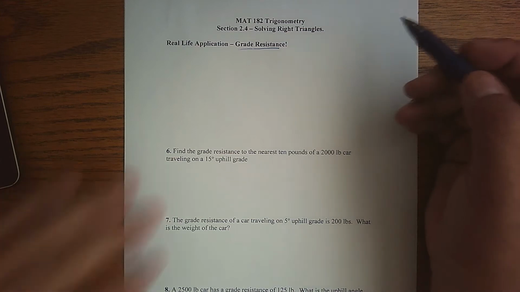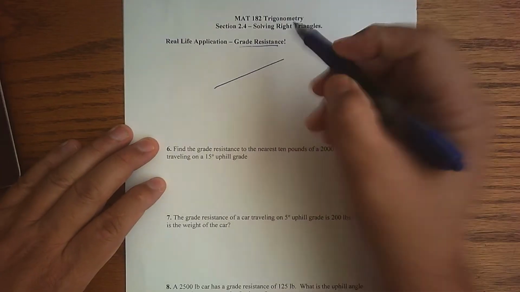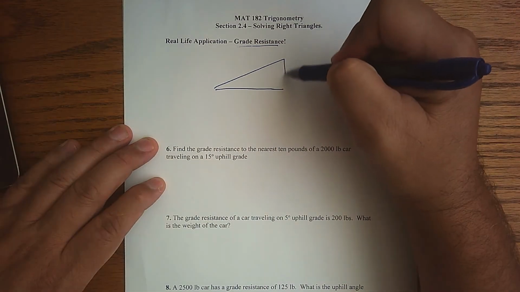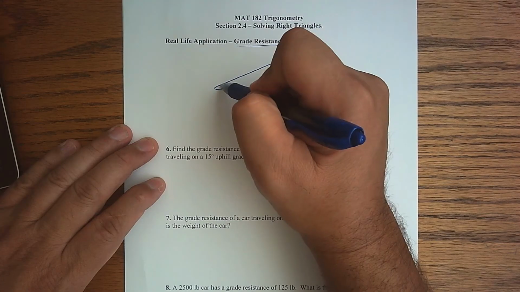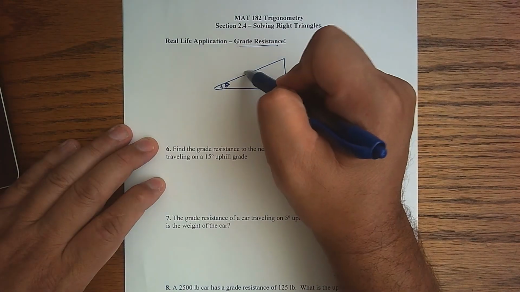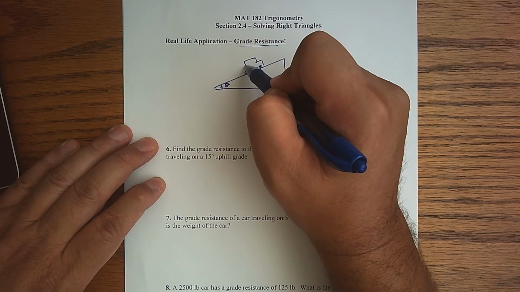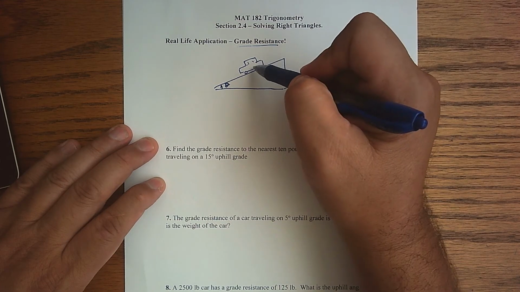So here's the situation. What we have is a hill, and this hill has an angle of elevation, right? So we'll call that theta. And then there's, let's say, a little truck or a little block or whatever the case might be. Sorry, my drawings aren't the best, okay? And so we have a little car sitting on the hill, all right?